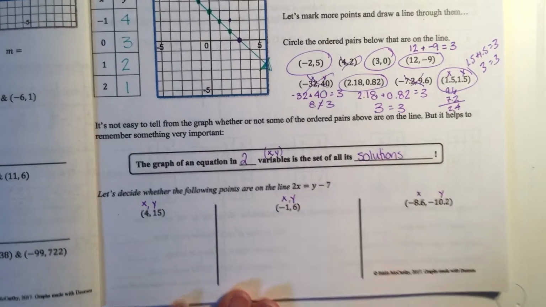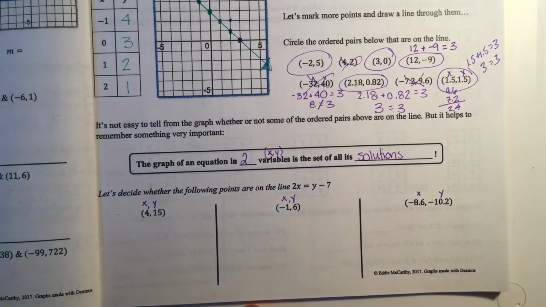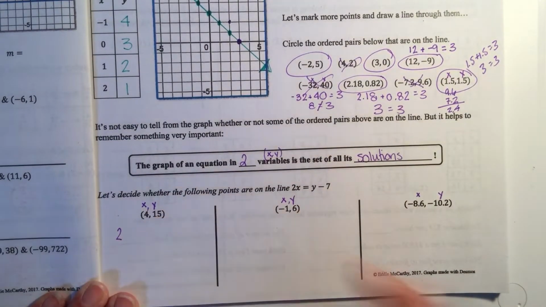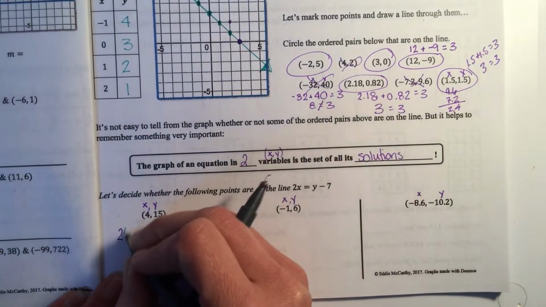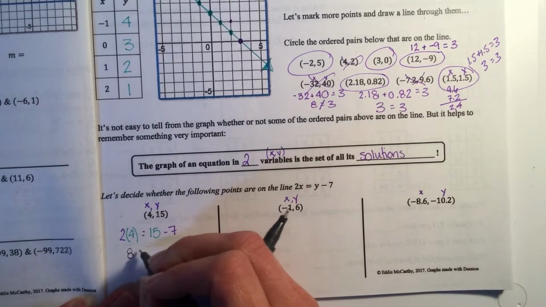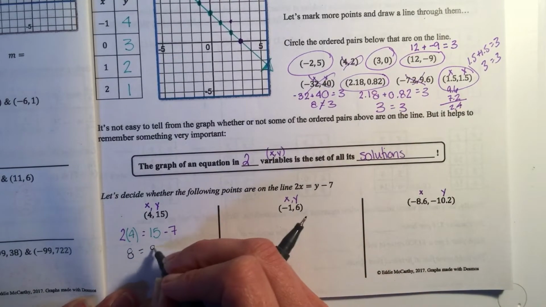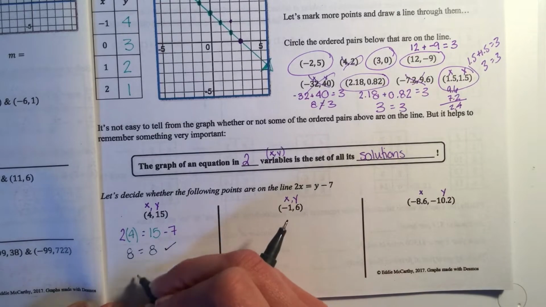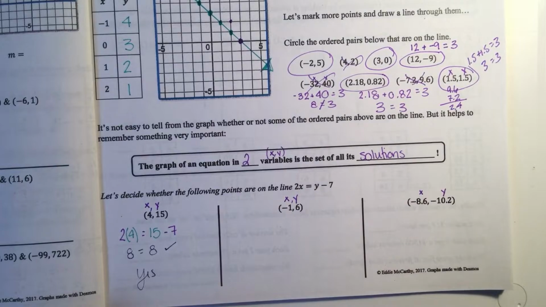We are going to put them into the equation, and we're going to see if they are true. So I have 2 times X, which is 4, equals my Y, which is 15, minus 7. So what is 2 times 4? That's 8. What's 15 minus 7? That's also 8. So if it's true, then yes, this is a solution.